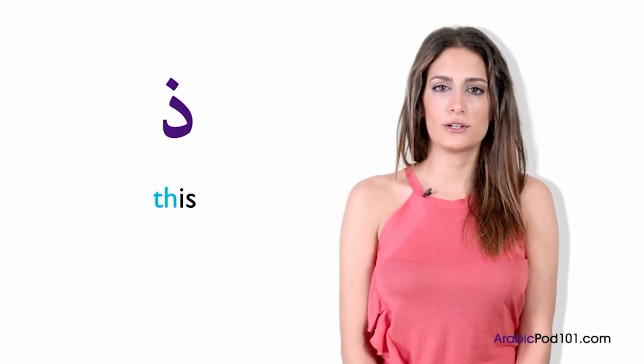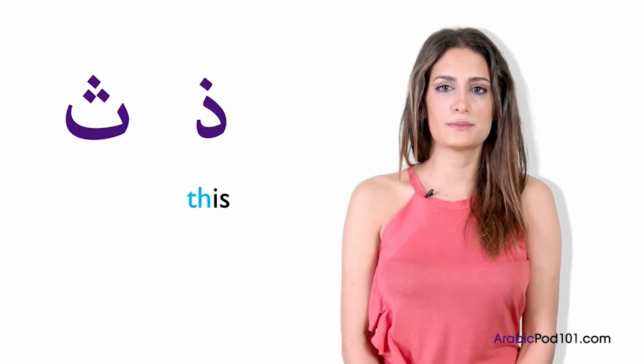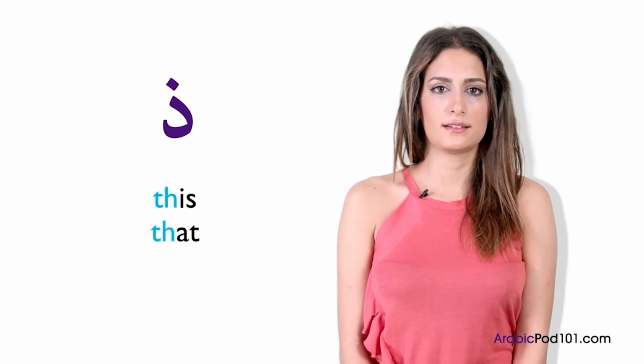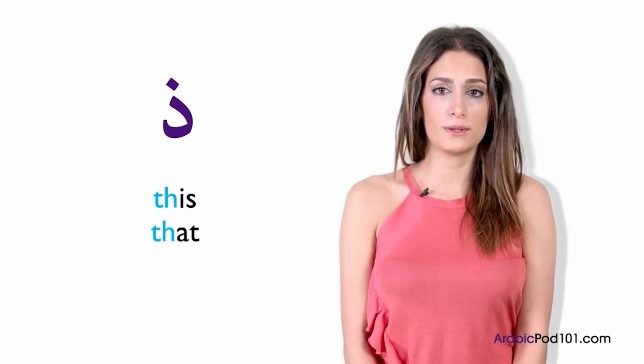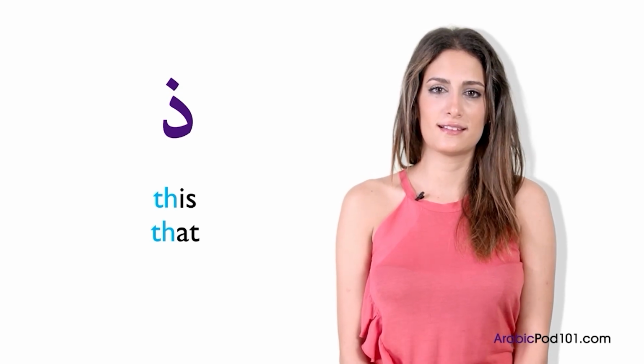Do you remember that we learned another letter corresponding to the English TH sound? It was tha, and it's pronounced as a silent TH, as in thief. This letter's pronunciation is a voiced sound, the, as in this or that. It's pronounced with the tongue between the upper and the lower teeth. It's quite easy to pronounce.